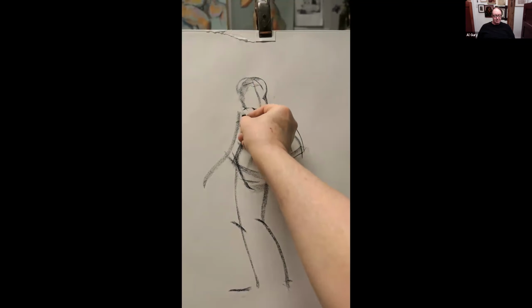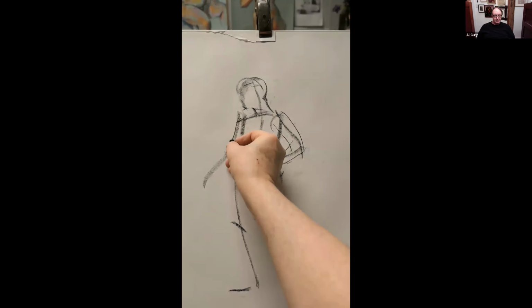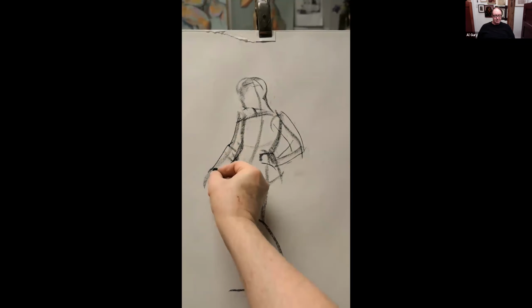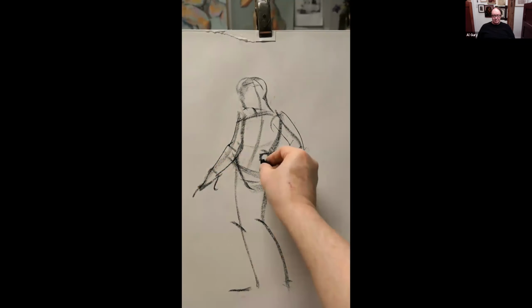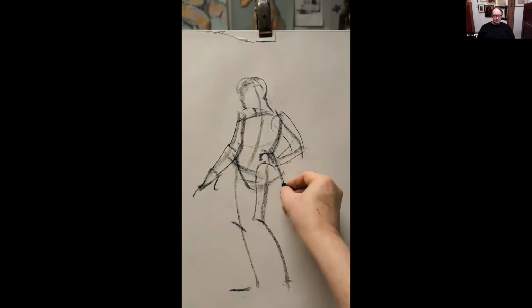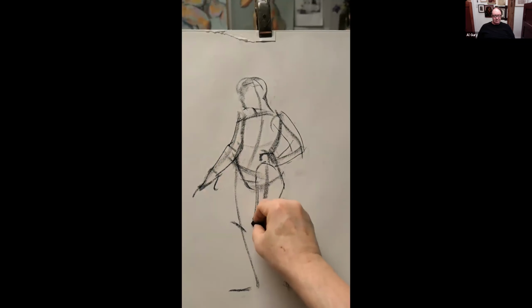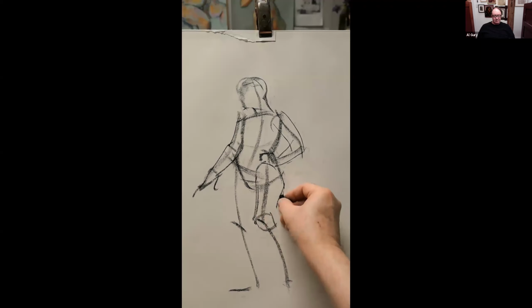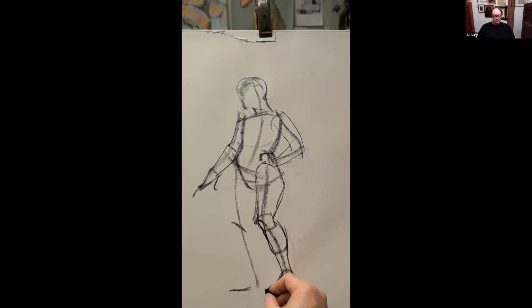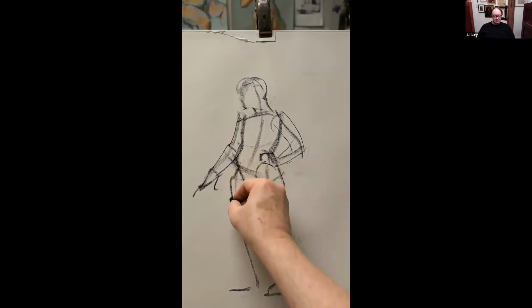of the arm, those tapered rectangular shapes, and then move down to the leg to do something very similar. Create my knee block as a transition. Here's my shin line, calf, and down to the foot itself.